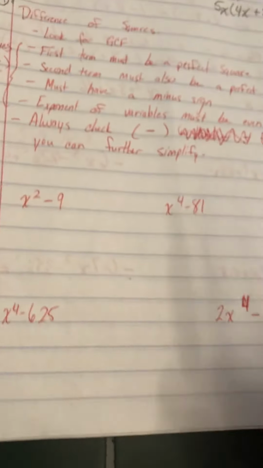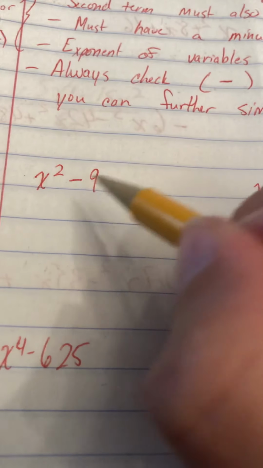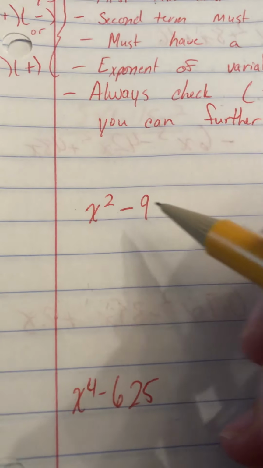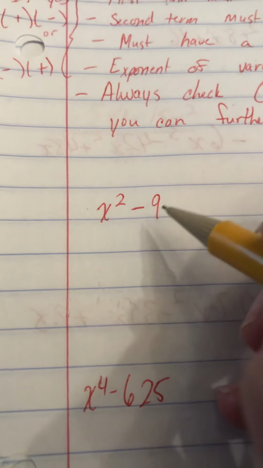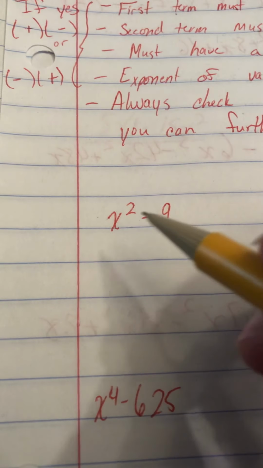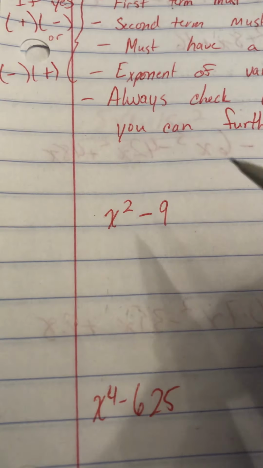So the very first one, you have x squared minus 9. Well, this is a variable to an even exponent, and the square root of 9 is 3, and there's a minus sign. So I had all the ingredients that I needed. The difference of 2 squares, 2 squares, and the difference is the subtraction.